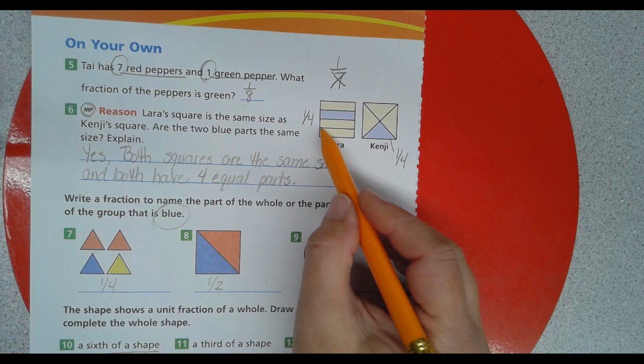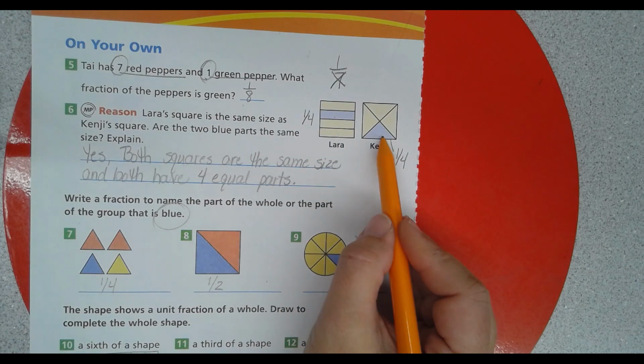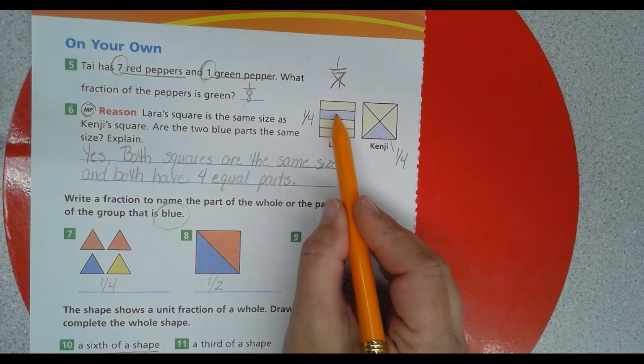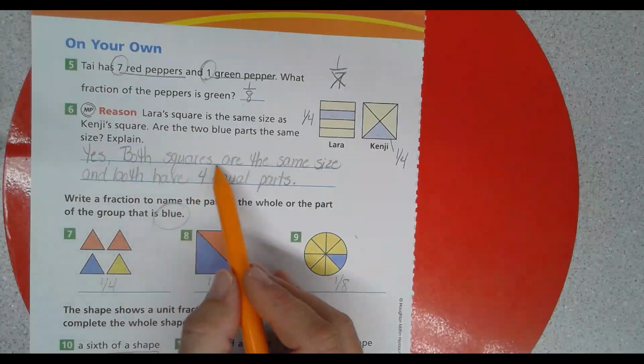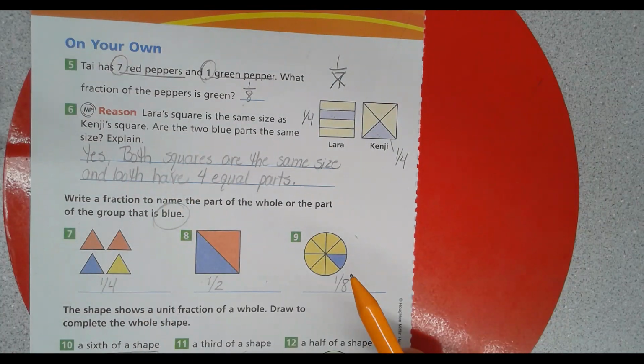And they're both cut into 4 pieces, that means this and this, if you were to cut this apart and put it on top of here, it would fit perfectly, because this is the same amount of blue space as this one is. Okay? So yes, both squares are the same size and both have 4. It's the only reason that works.